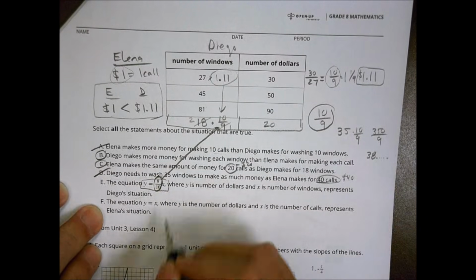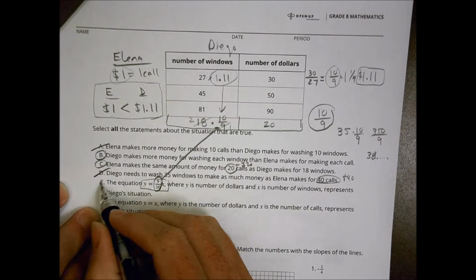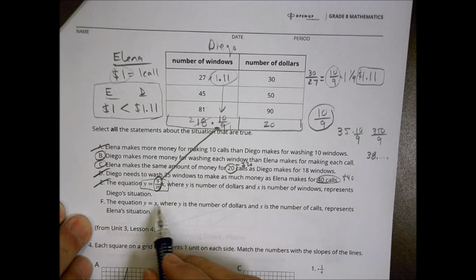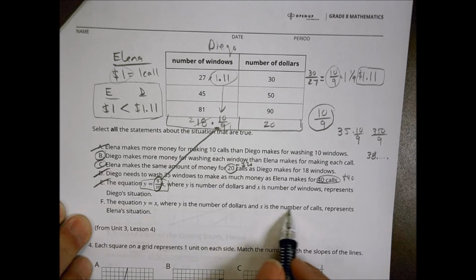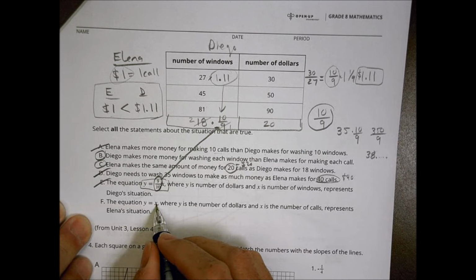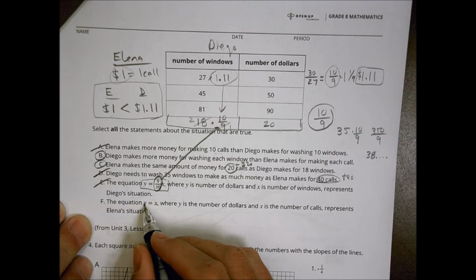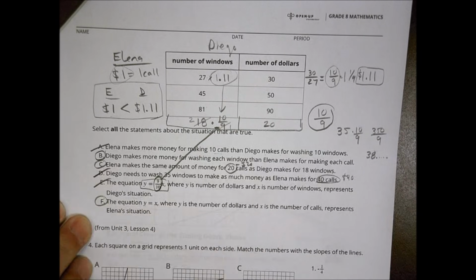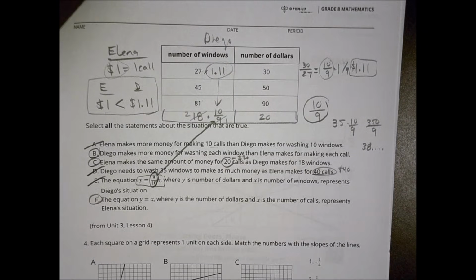That's 9 over 10, so that's not going to be true. The equation y equals x, where y is number of dollars and x is number of calls, represents Elena's situation. Well, every time she makes 1 call, she gets $1. 2 calls, $2. This is very true. That's her situation there: y equals x. There's no big change.